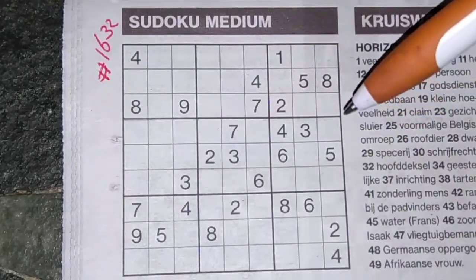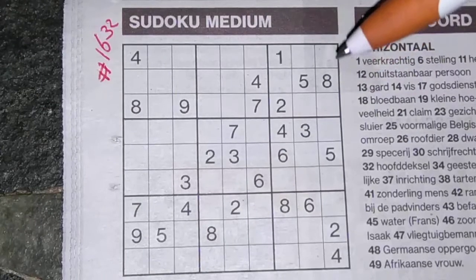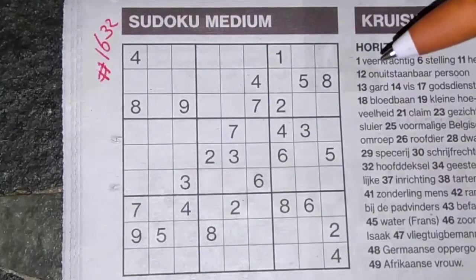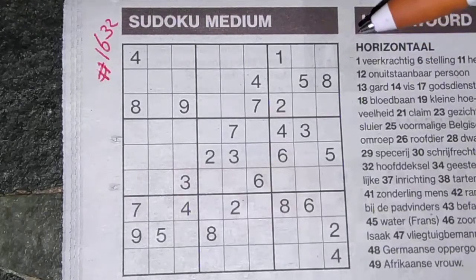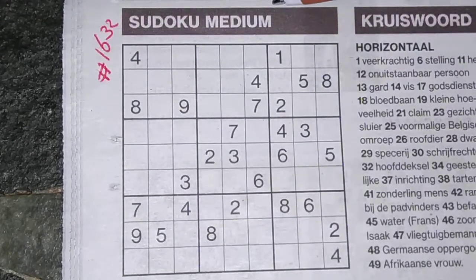And before I start, I always count the printed digits, so you can compare the difficulty level with the 1 star, 2 stars, 3 stars, 4 stars in the additional. The 1 star has 27 printed digits and the 4 stars 24. And how many are there in this medium Sudoku?